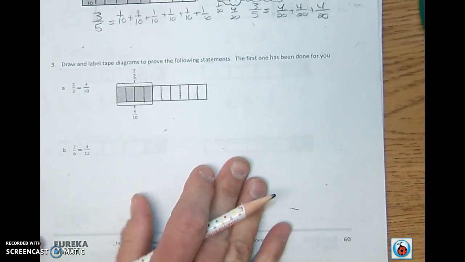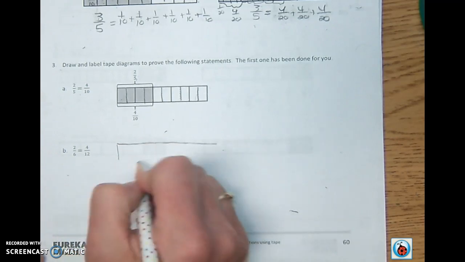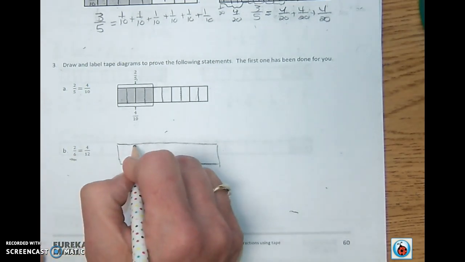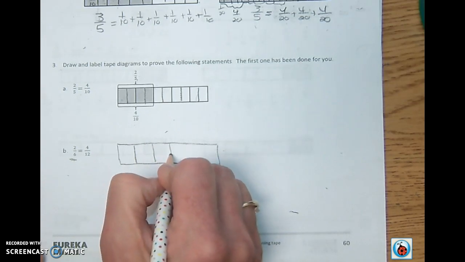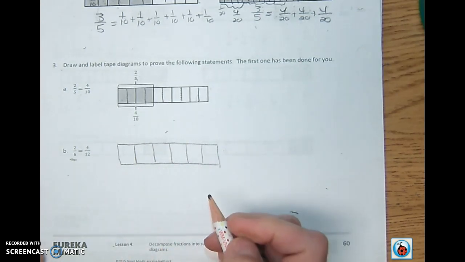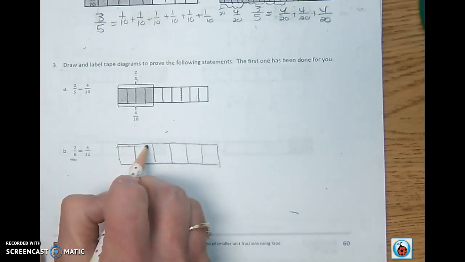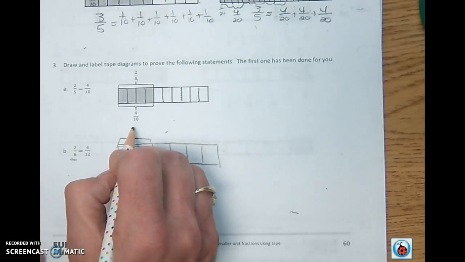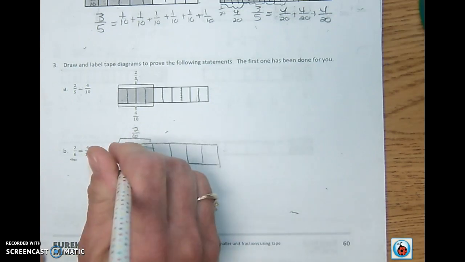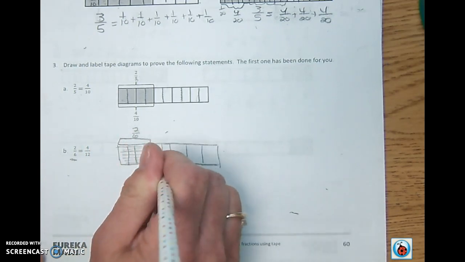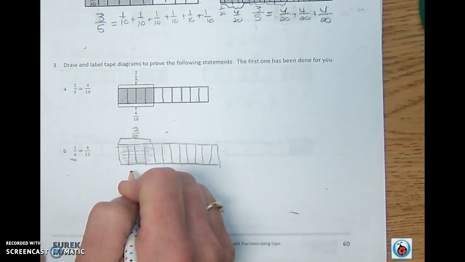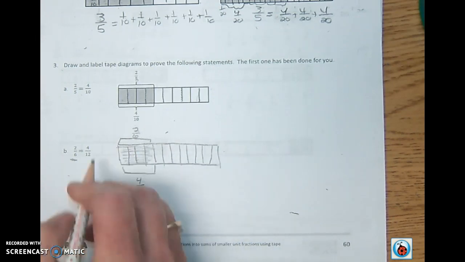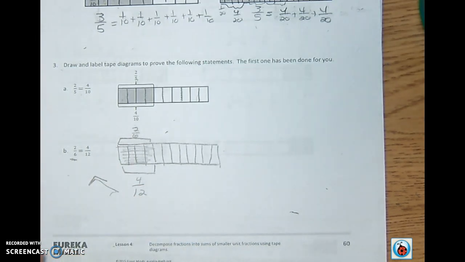Now if we were going to do letter B, we'd start with a tape diagram that's broken up into 6. So I draw 5 lines. 1, 2, 3, 4, 5. So now I have 6 equal spots. And I'm going to shade in 2 of them. And I'm going to put my bracket here that says this is 2/6. Now if I split these up again, I have 1, 2, 3, 4. This is 4/12. So I've proved that 2/6 is equal to 4/12.